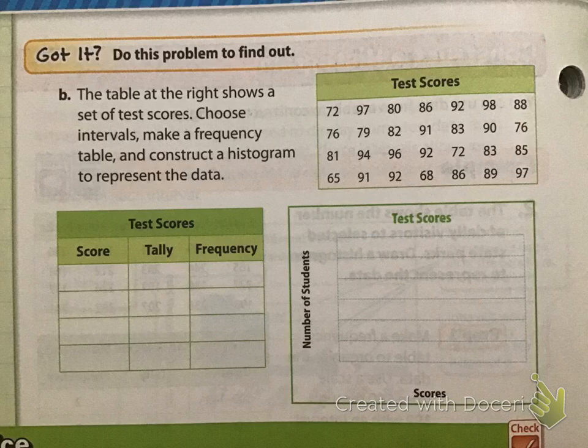Who would like to tell me what our smallest score is? Type in the chat what the smallest score is. I also want you to type in the chat what our biggest score is. Perfect. Isabella got 65 being our smallest score. Fernando found it too. Angel found it too. Great job. Ani, Jasmine, you guys are doing great.